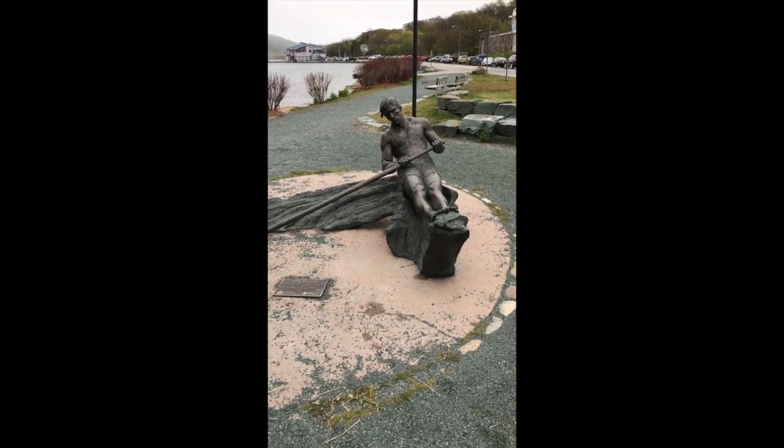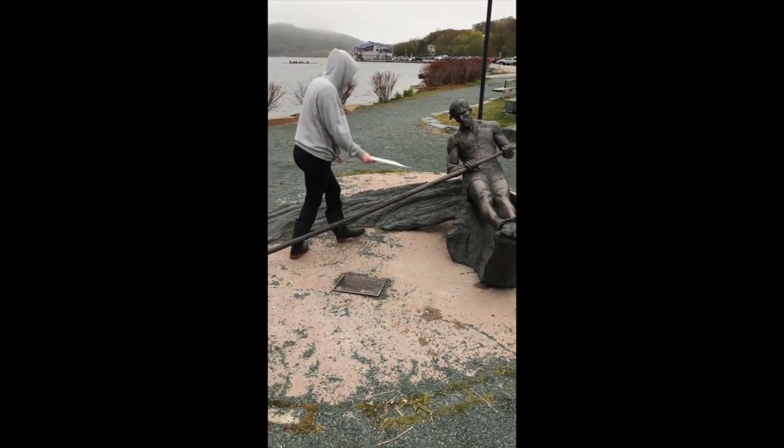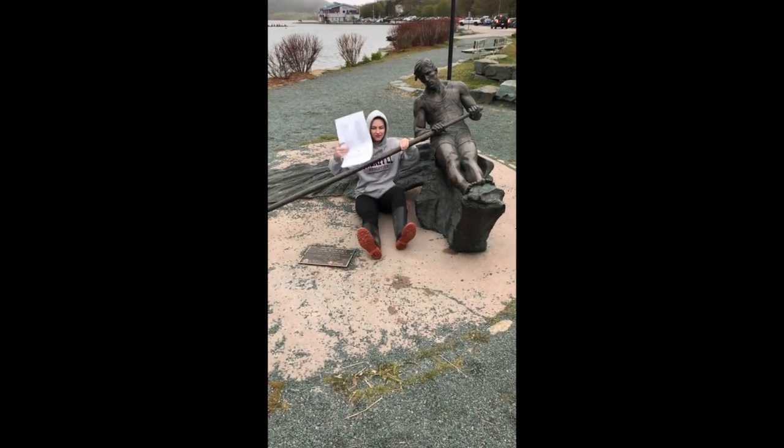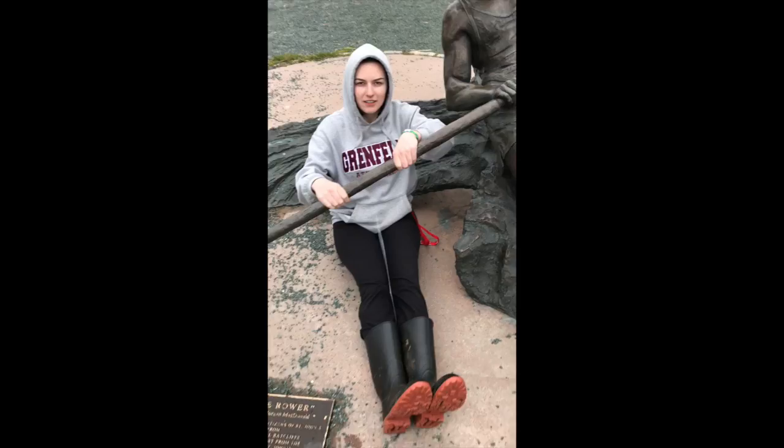Hey guys, so we're in Kitty Vitty now, and we were looking for a historic site, so we found one, and we're at the Rower. So here is our historic landmark, the Rower, with Ashley. Just gonna have a little seat here. We're gonna look at the map. Give me the map. Oh, sorry.